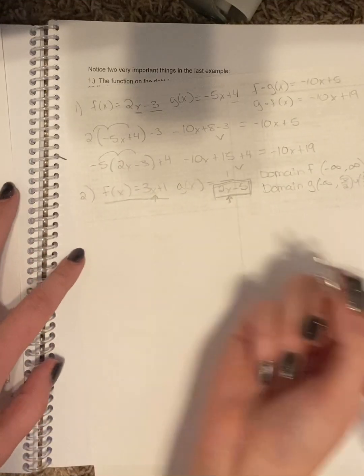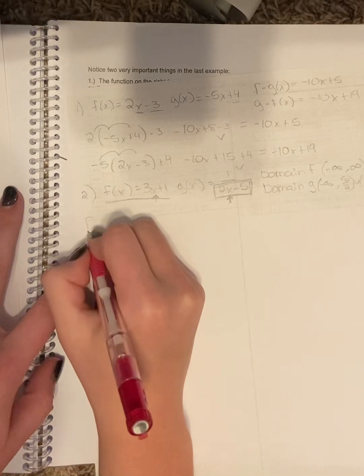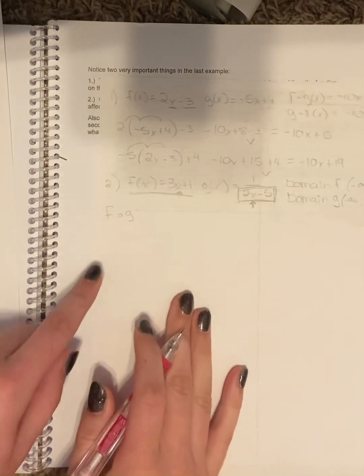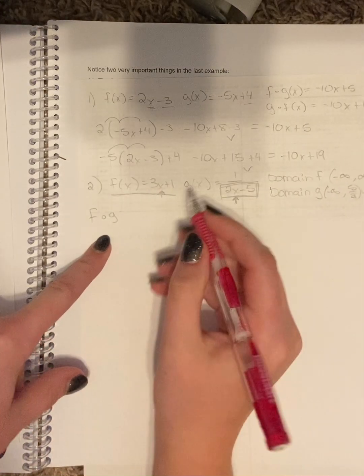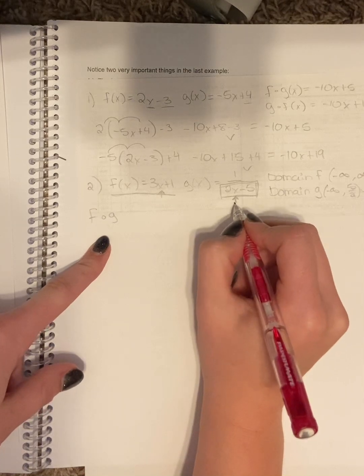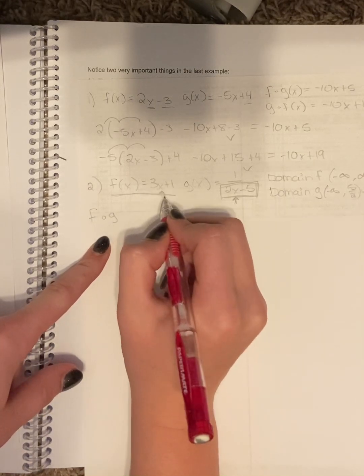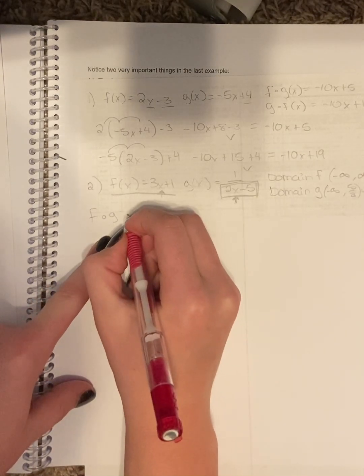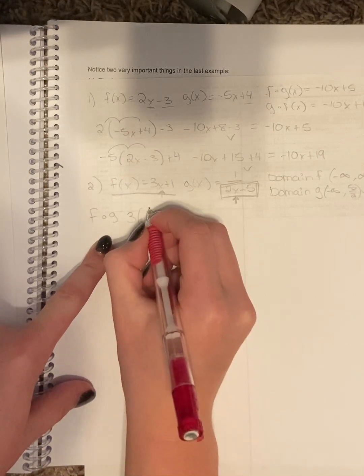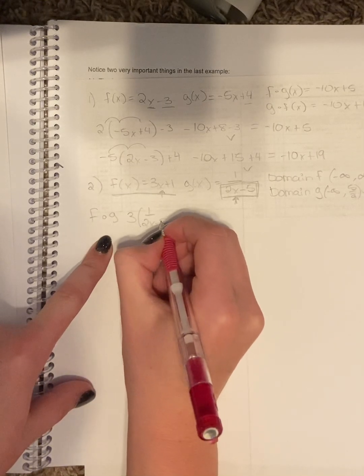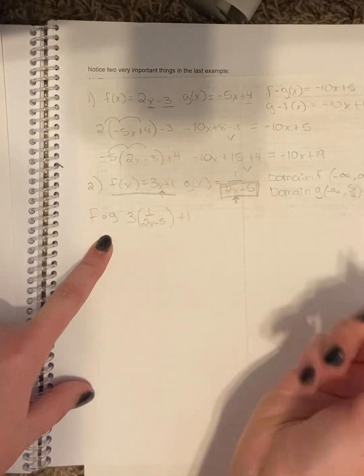So the next thing that the question asks us is to find g of f of x. So that's going to be written like this. We are going to input g anywhere there's an x in the f function. So we're going to do 3 times 1 over 2x minus 5, plus 1.